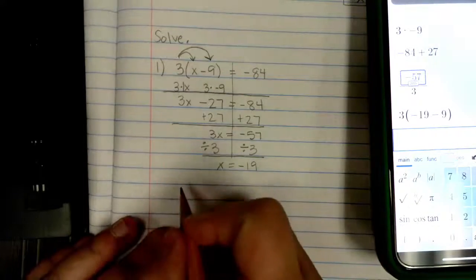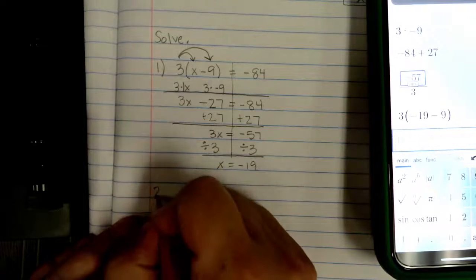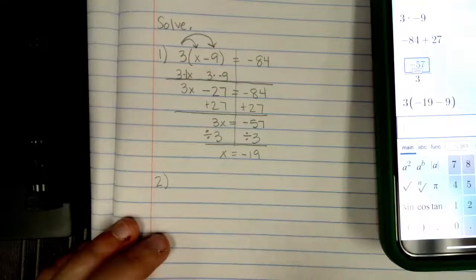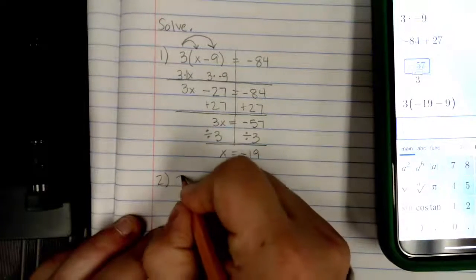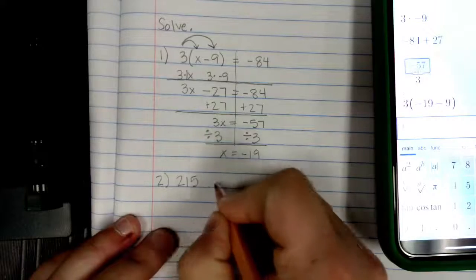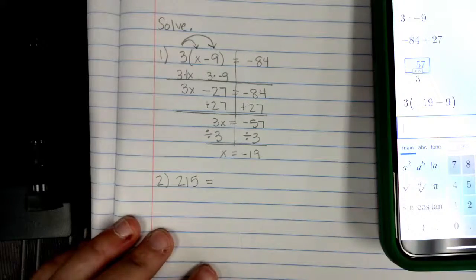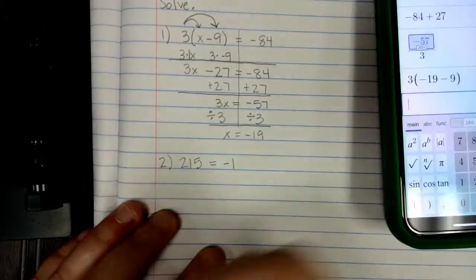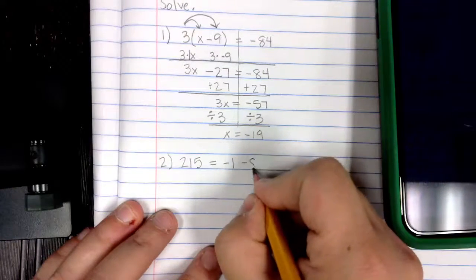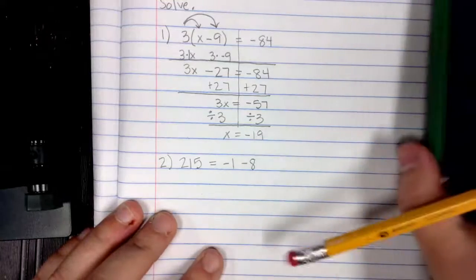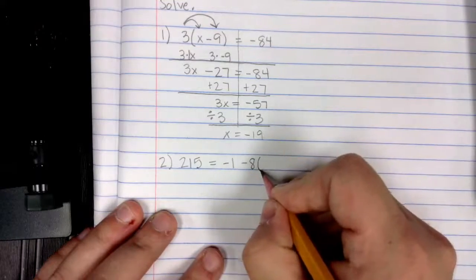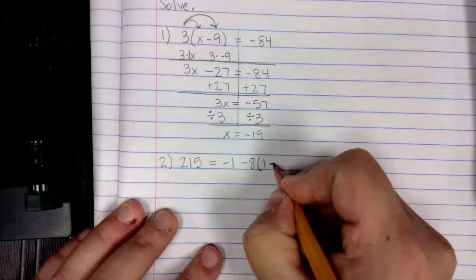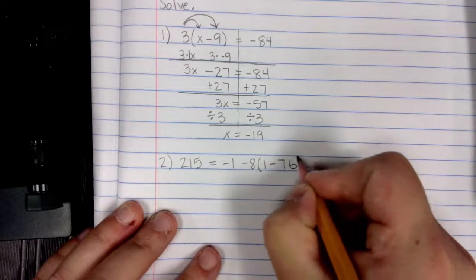Last one for today. $215 equals negative 1 minus 8 times the quantity, so parentheses, quantity of 1 minus 7b. Lots of minuses here.